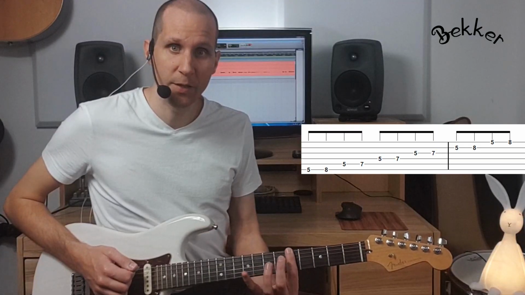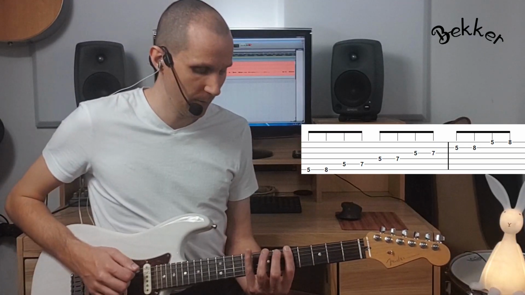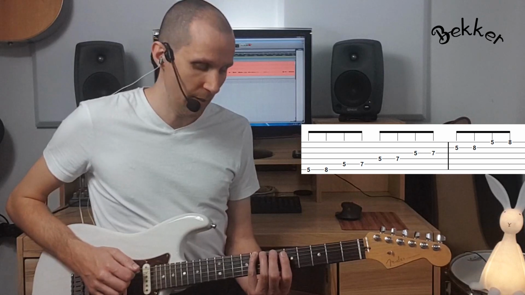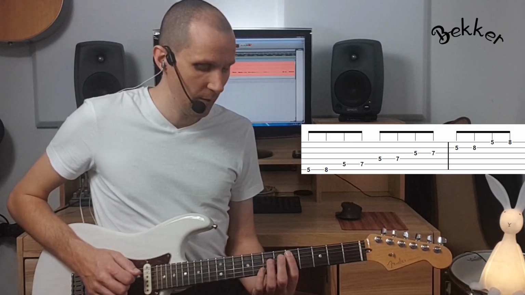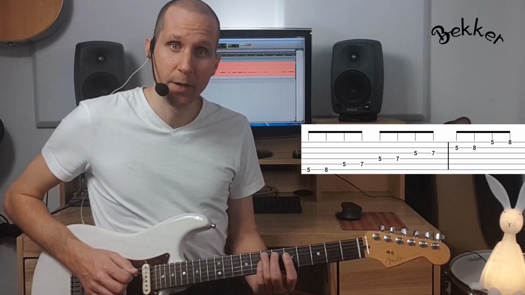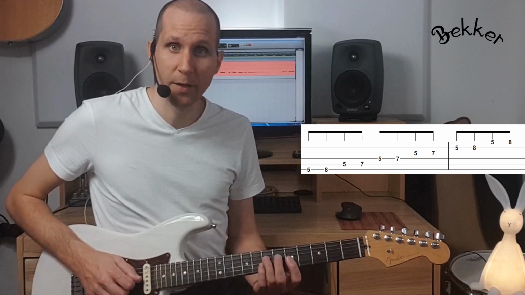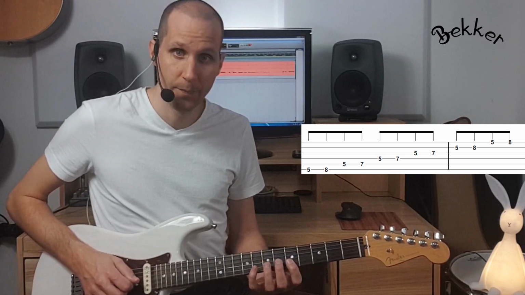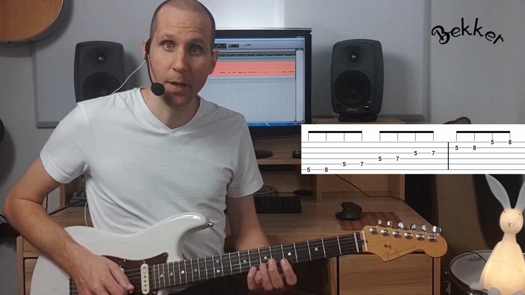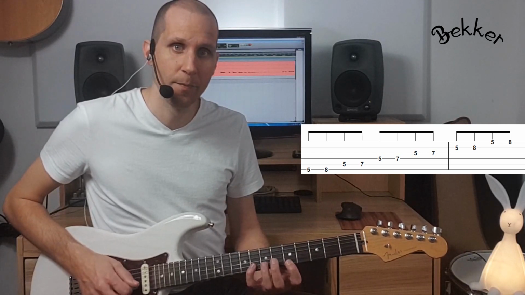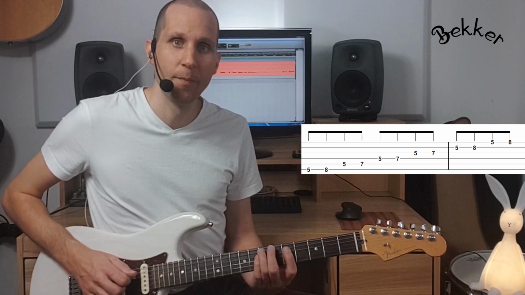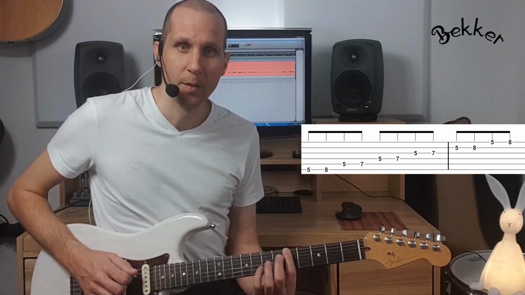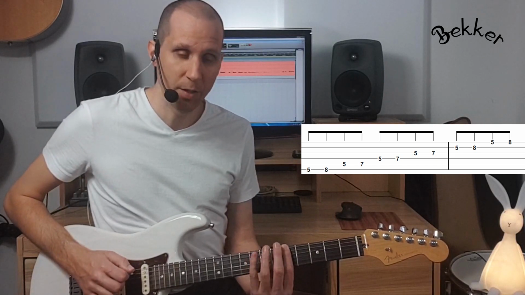Let's start with the A minor pentatonic scale, which is positioned on the 5th fret. I'm going to start with the index finger on the 5th fret, pinky on the 8th fret, index finger, ring finger, index finger, ring finger, index finger, ring finger, and back again. So that's the A minor pentatonic scale.